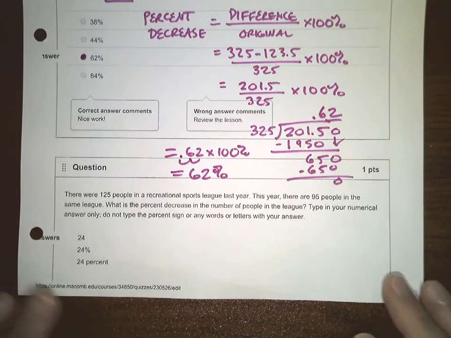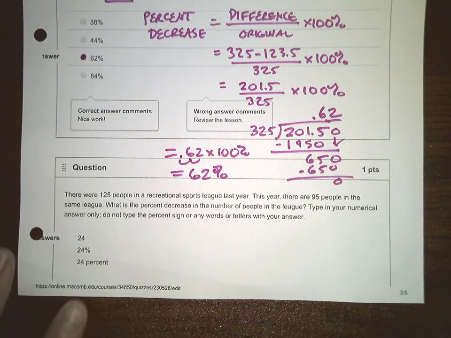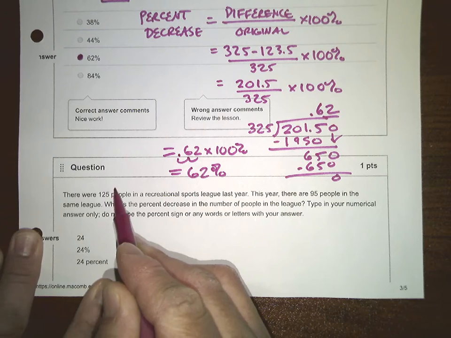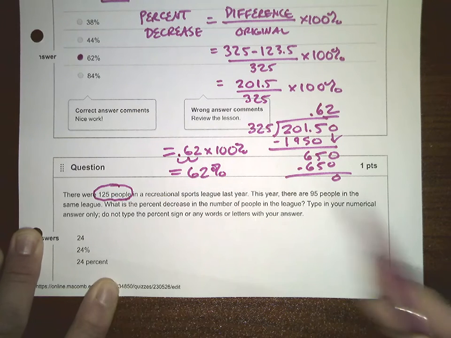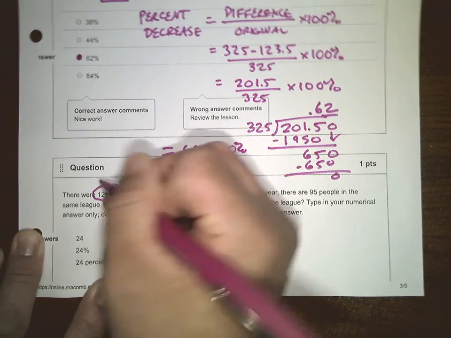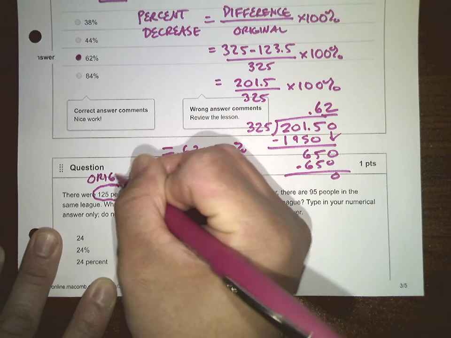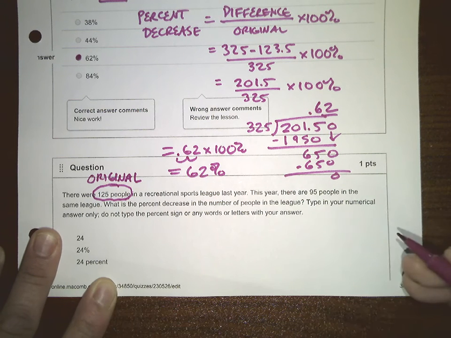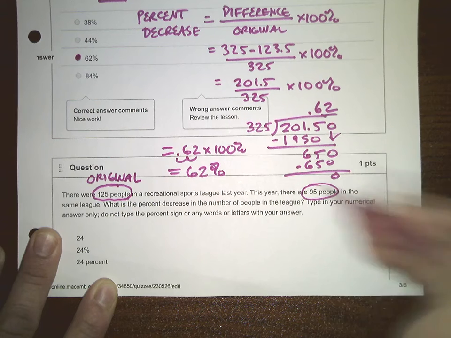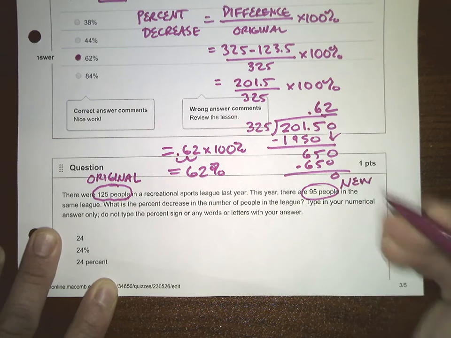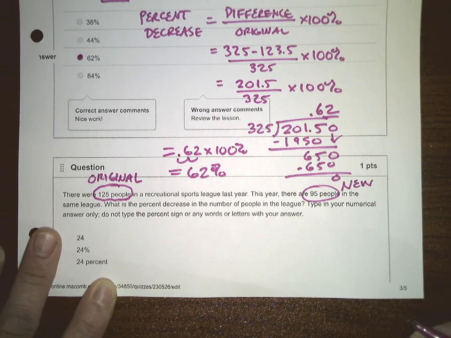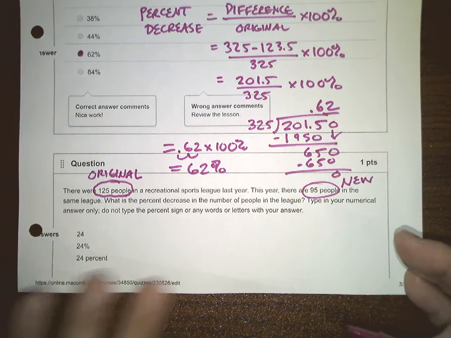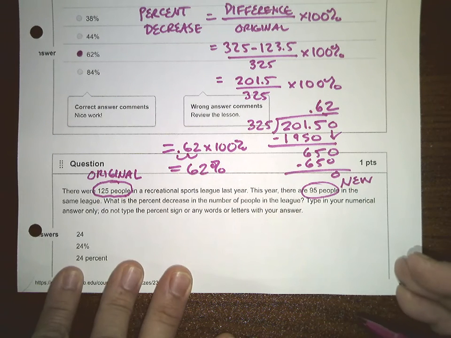All right, so here's another great example. There were 125 people in a recreational sports league last year. So this was the original number of people in the sports league. So this year there are 95 people in the same league. So that's the new number of people this year. So what is the percent decrease in the number of people in the league?